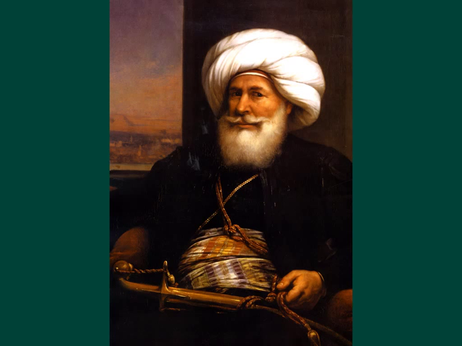This is where our main character comes in. His name was Muhammad Ali. He was a commander in the Ottoman Empire, but he was neither an Arab nor a Turk. Instead, Muhammad Ali was ethnically Albanian. In 1801, the Ottoman Sultan sent Muhammad Ali with 300 Albanian soldiers to push the final remnants of the French army out of Egypt.